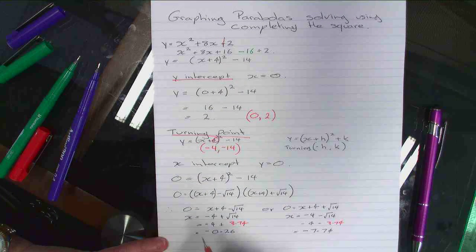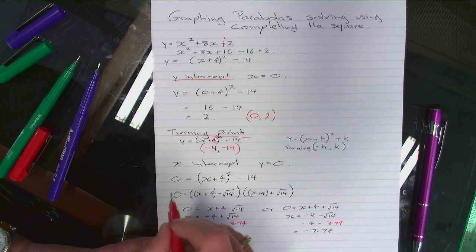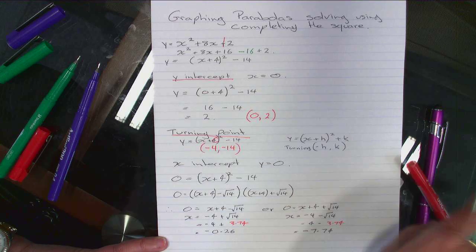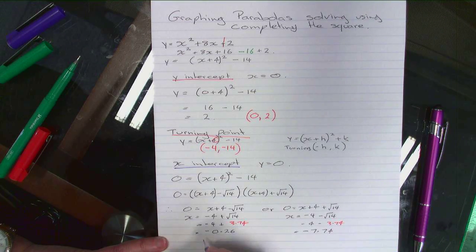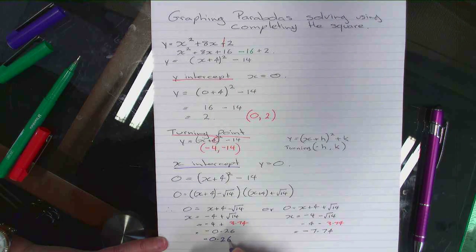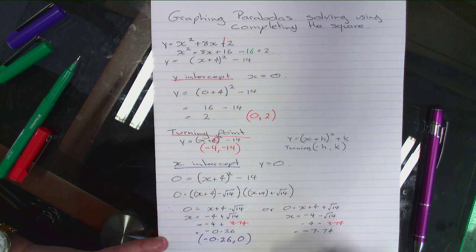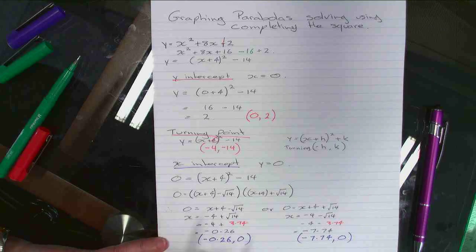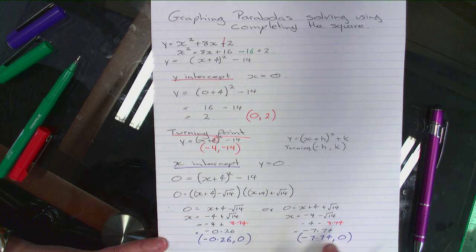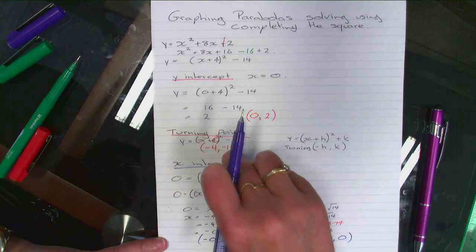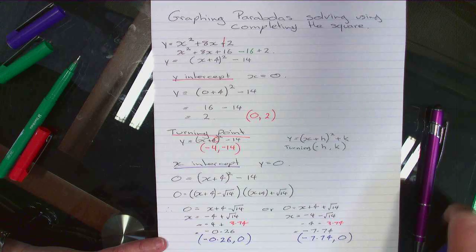So then we'll have our points. So our x-intercepts are going to be minus 0.260 and minus 7.740. So there we go. We've got two x-intercepts, we've got our turning point, and we've got our y-intercept. Done.